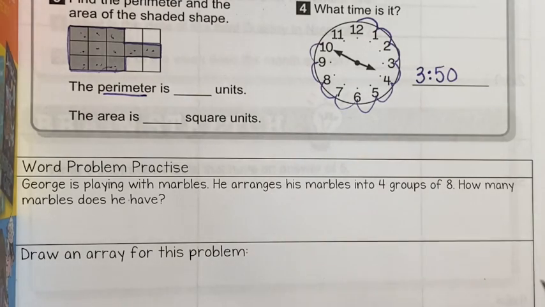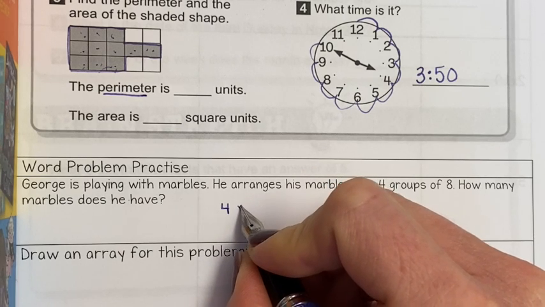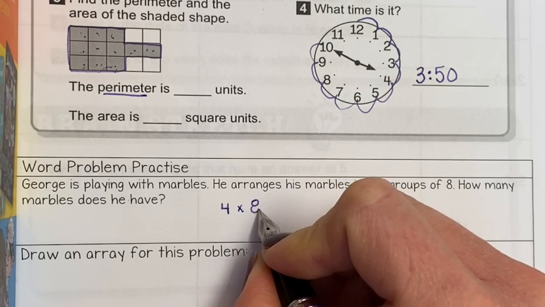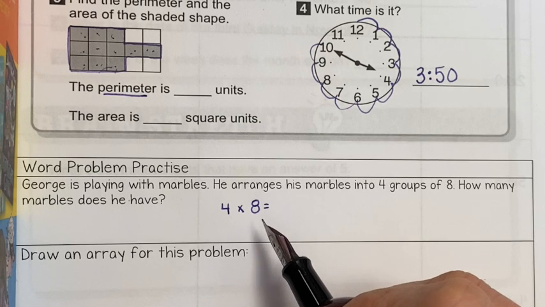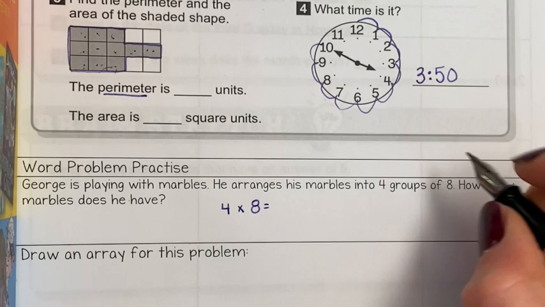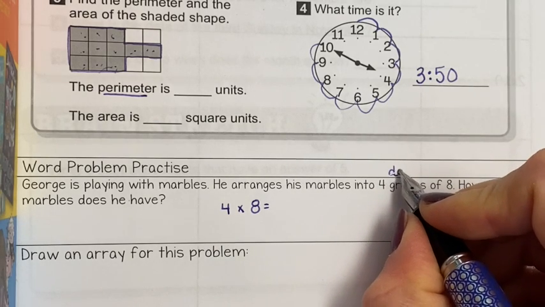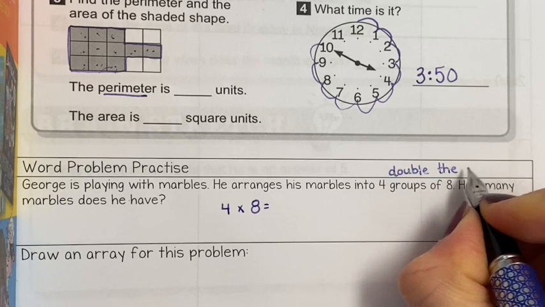So let's think of how we would write 4 groups of 8. It's 4 times 8. This little X means groups of. Anytime you see the X, it means you have groups of something. So 4 groups of 8. So what we're going to do here, do you remember our strategy for 4s? You can count by 4s, or you could double the double, which is a great strategy. So double the double.